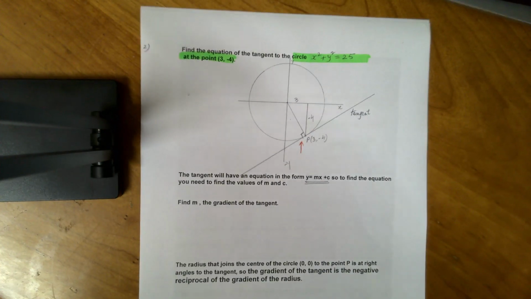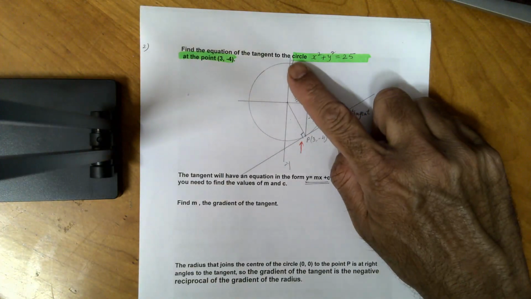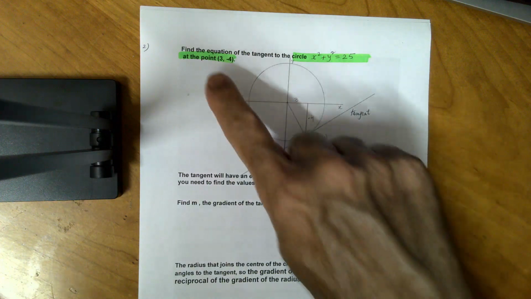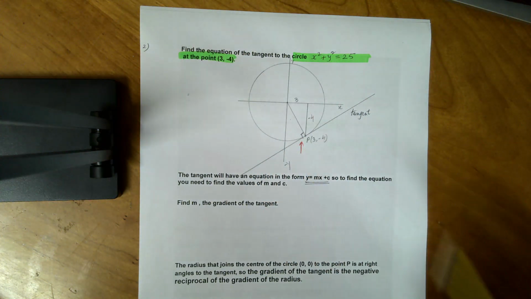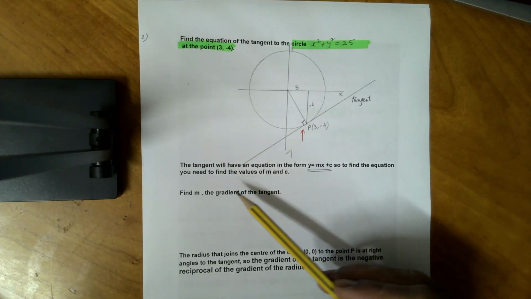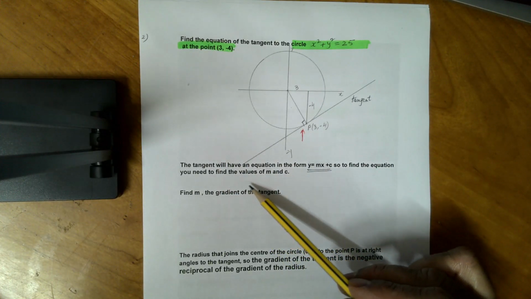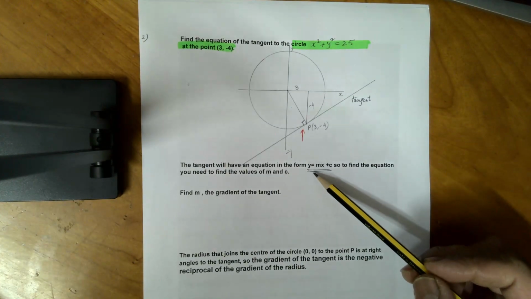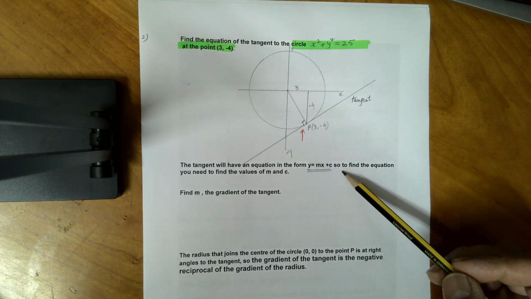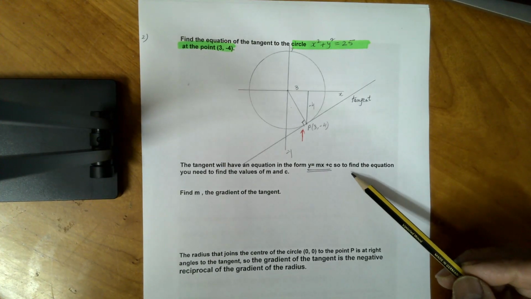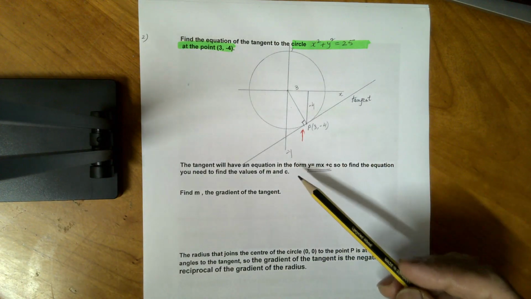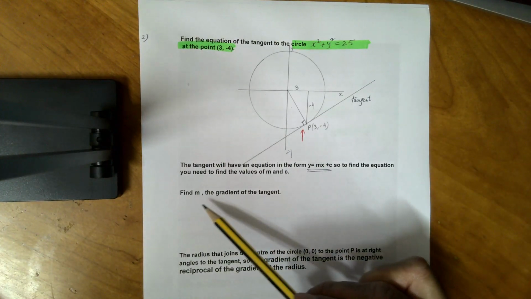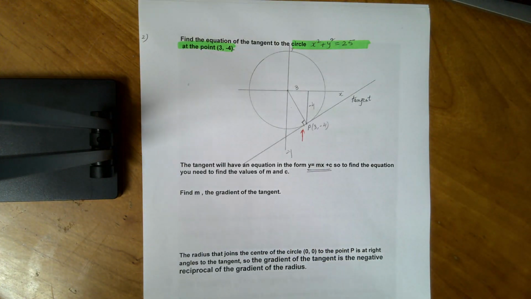So find the equation of the tangent to the circle at this point. I already said the tangent will have an equation in the form y = mx + c. So to find the equation, we need to find the value of m and c. The first step would be to find m, the gradient of the tangent.